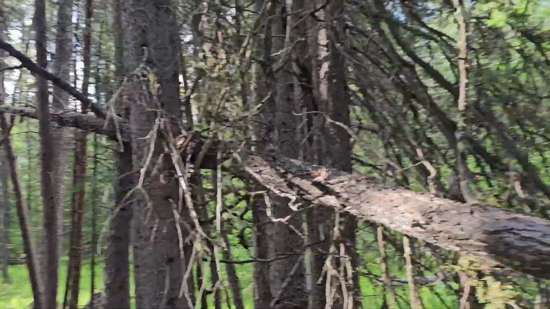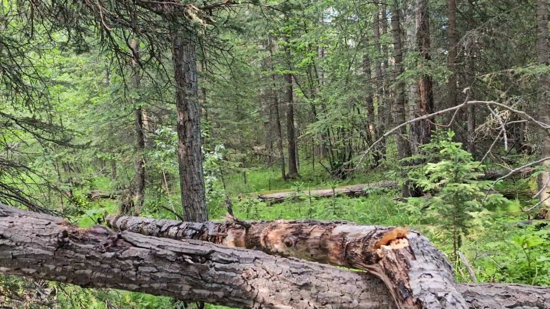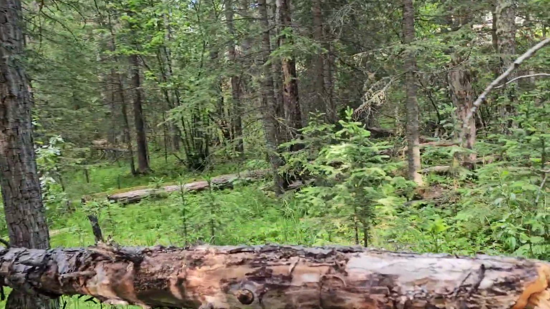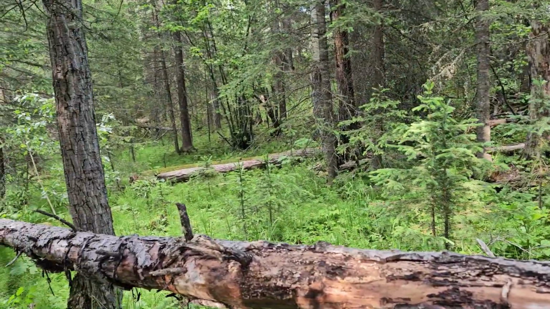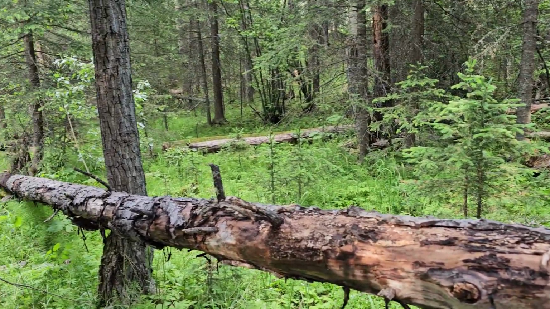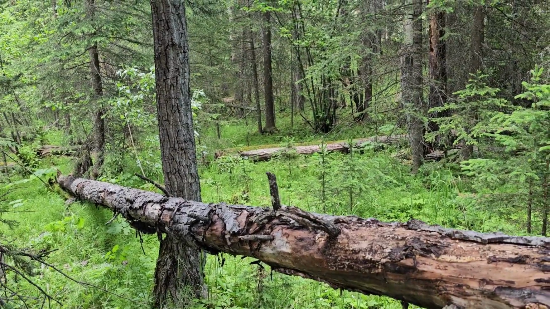So I'll probably clean up, but leave all this kind of stuff here. I don't know, I find it interesting. This tree has been dead a while, and the bark is hanging off of it. So I assume that it's not going to last that much longer sitting here. It'll break and do its thing.